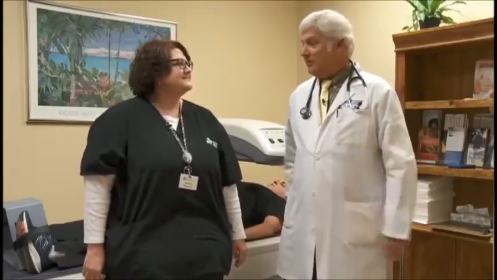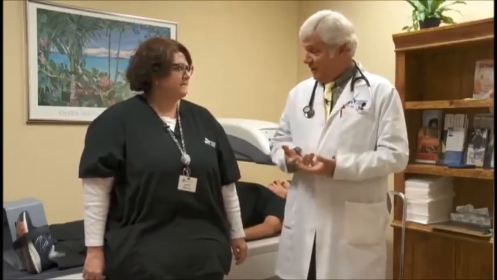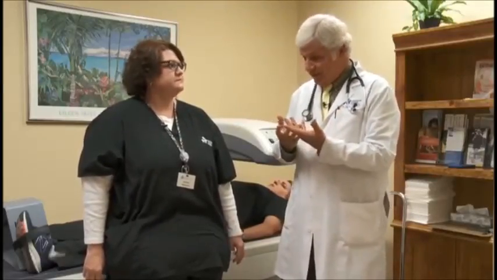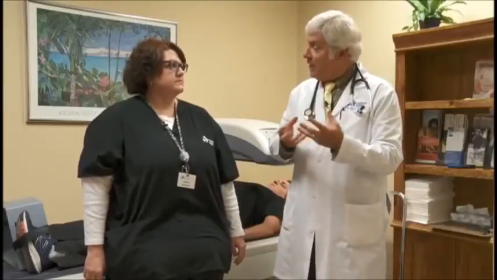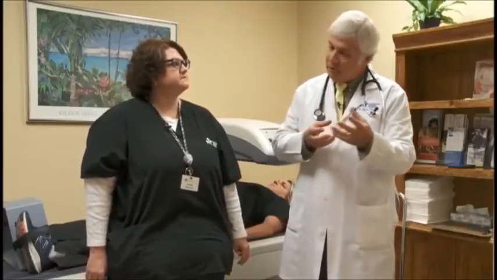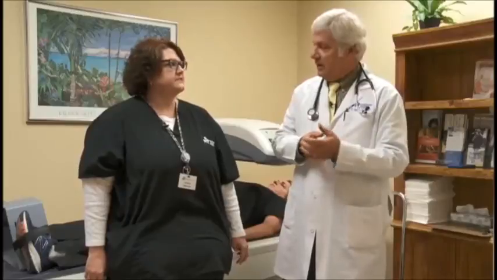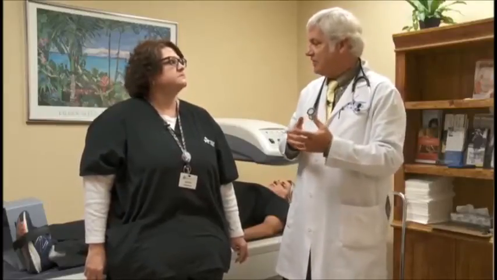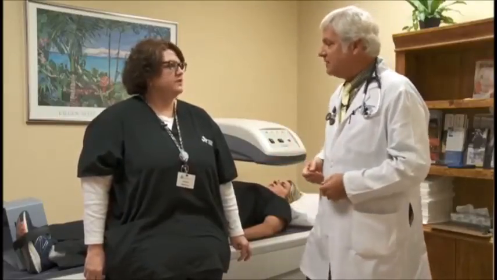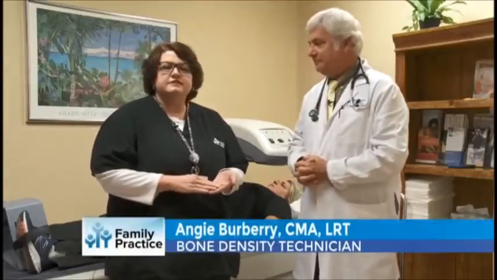So bone density, we're looking for screening for osteoporosis. And osteoporosis is looking for weak or brittle bones, which is different than arthritis in terms of joint pain. Yes, sir. So we're looking to see how strong the bones are. So take us through a bone density test. Tell us what happens. First thing we do is I do a little assessment of the patient.